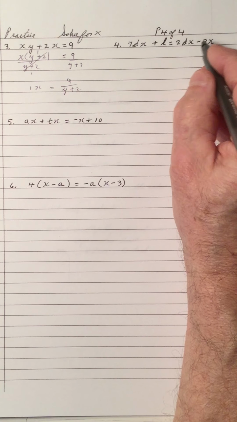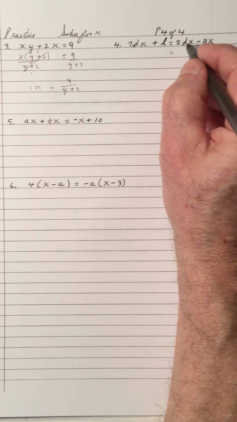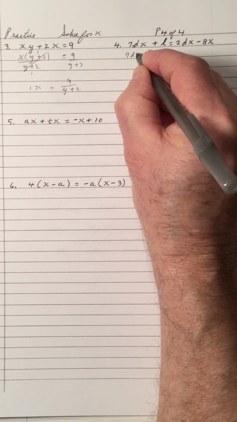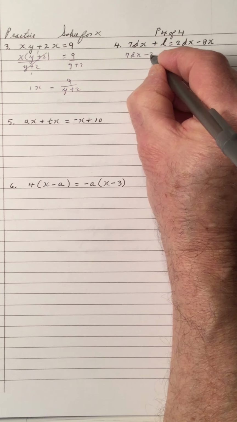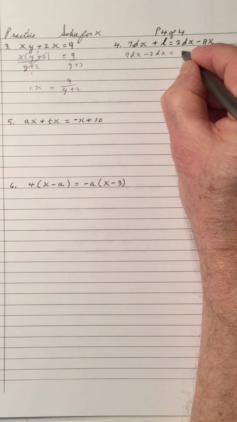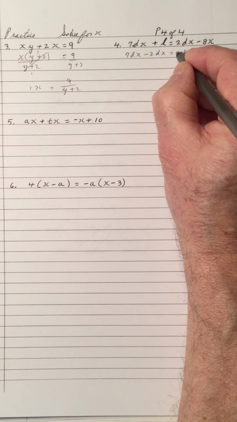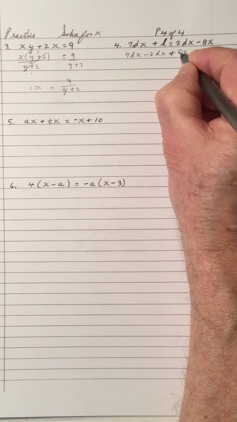And the equal sign is here. We're solving for x, so x is on the left. So that's the 2dx minus, and I have a negative, that's a plus 8x.